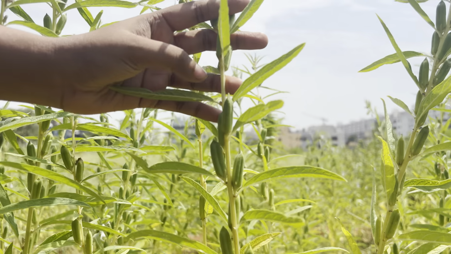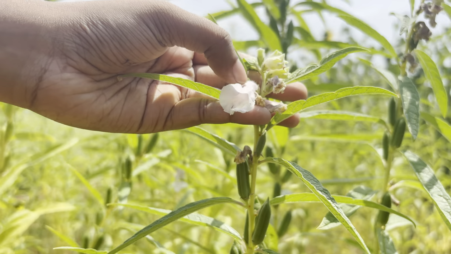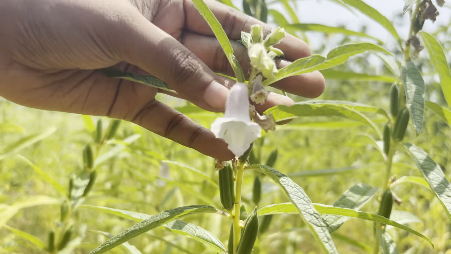Coming to the morphology, the capsule is the economic part. This is the flower of the sesame crop. It is whitish pinkish in color and bell shaped.